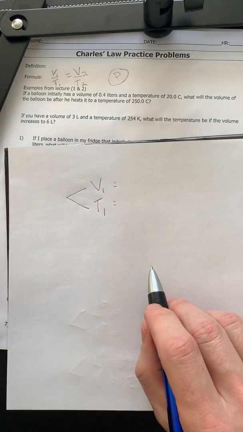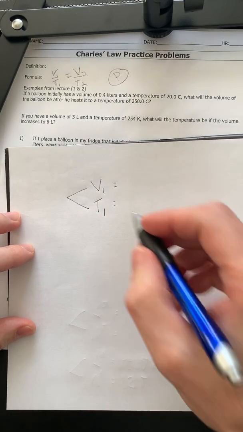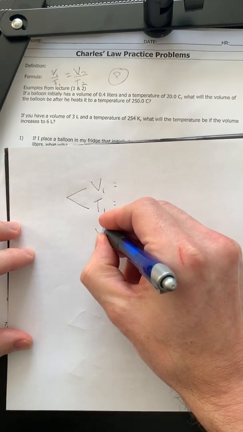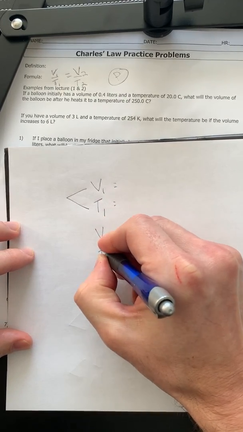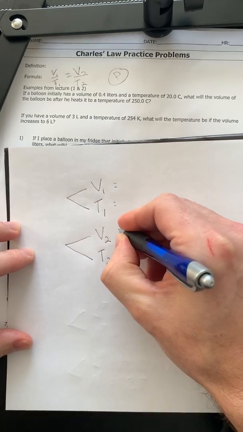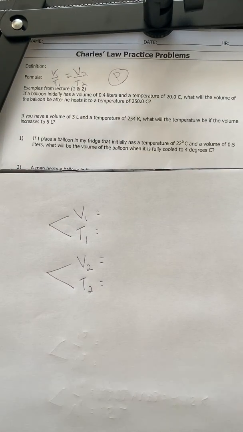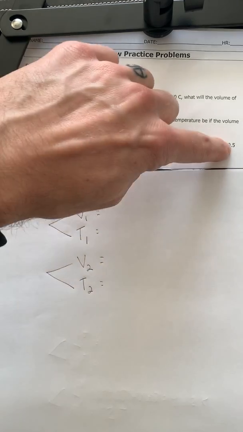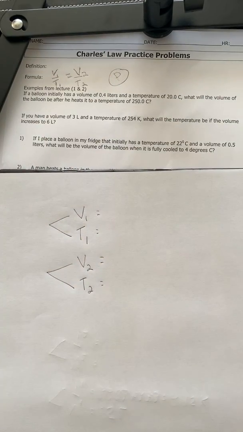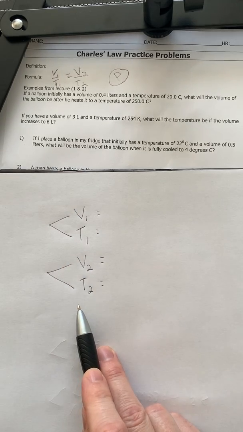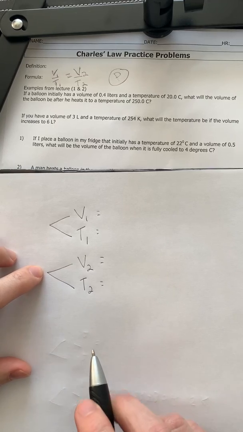And I like to think of this as matching rather than mathematics. So there's my beginning variables. And then I got V2, T2. And I got to find these guys here. So if we just take a look at number 1, I don't like to read through all this and then just try to pull out stuff. I like to read through it and then have it nice and organized. If this works for you, I think you'll find that it kind of decreases your chance of making some boo-boos.